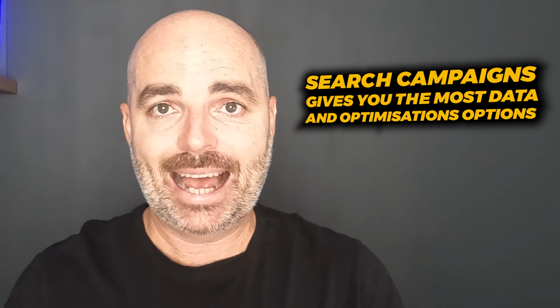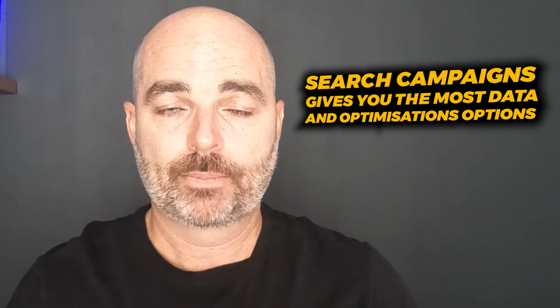The other reason for why you want to start with search straight away is that it gives you the most data and optimization options. With search campaigns, you can get data like the actual search terms that people have used to trigger your ads, which then allows you to quickly add in any negative keywords. It also allows you to run 2 different ads in the individual ad groups, so you can run manual split testing to quickly find out which ad copies are going to be best for not only getting that initial click, but also generating more conversions.